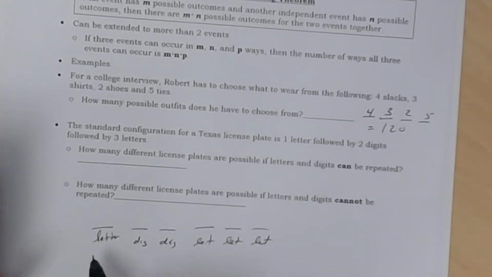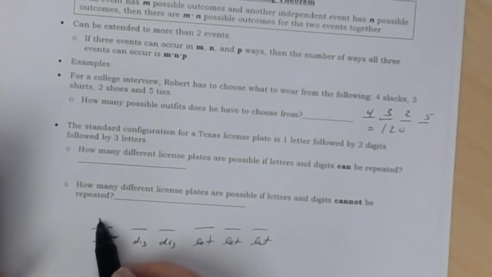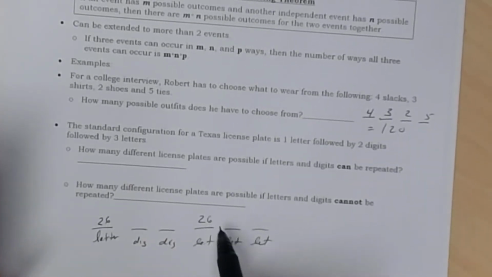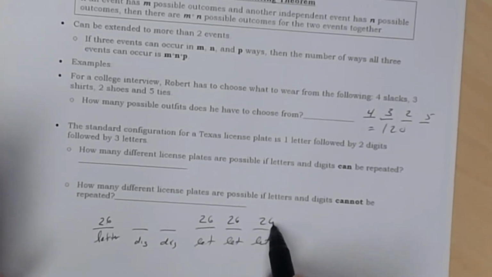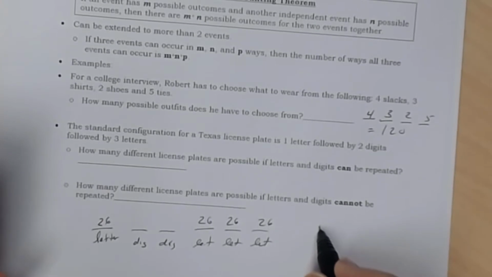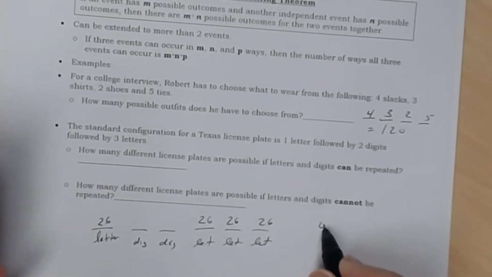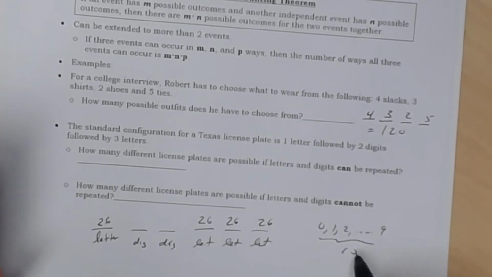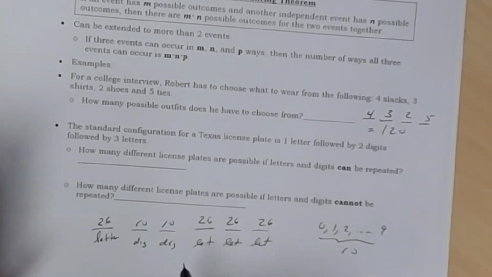Remember there are 26 letters in the alphabet, and they can repeat, so this would be 26. Do you agree? All the letter positions would be 26. And for the digits, remember our digits are 0, 1, 2, all the way to 9, so that's 10 of them. Each one of those is 10 because I can repeat.